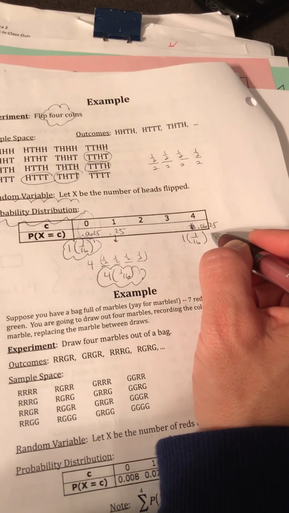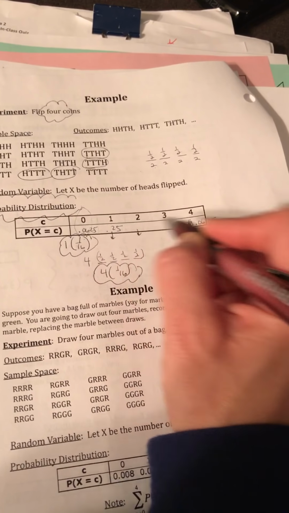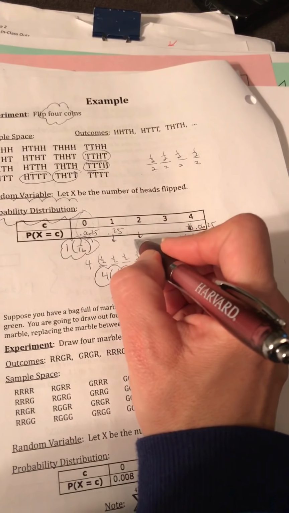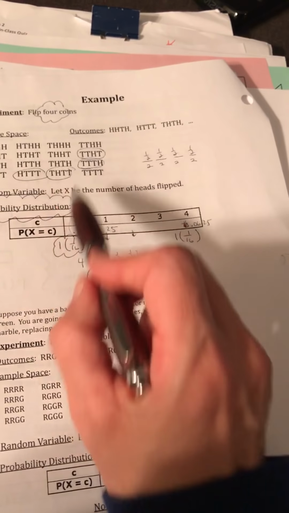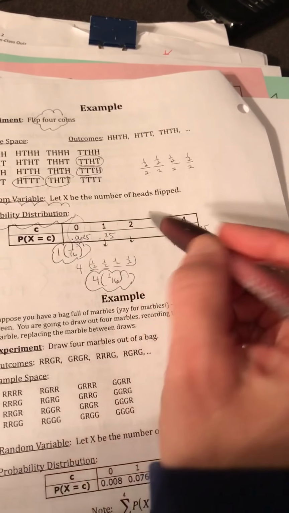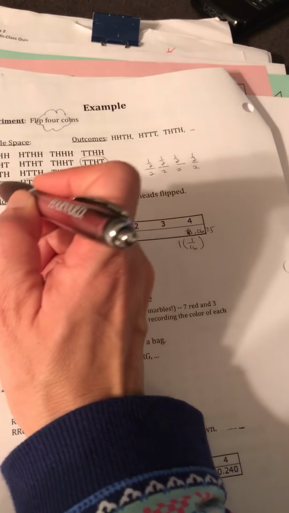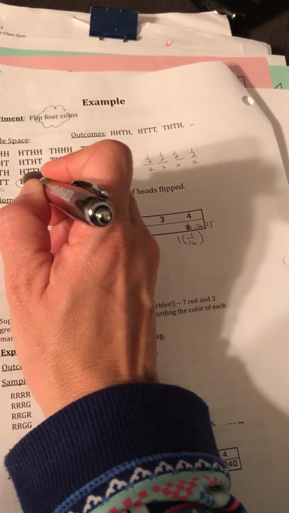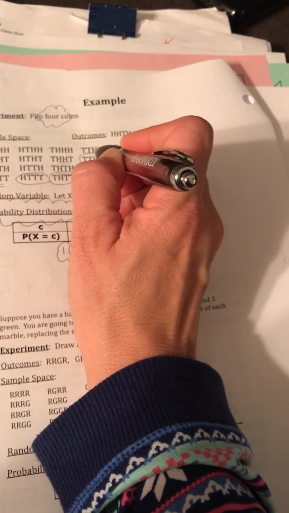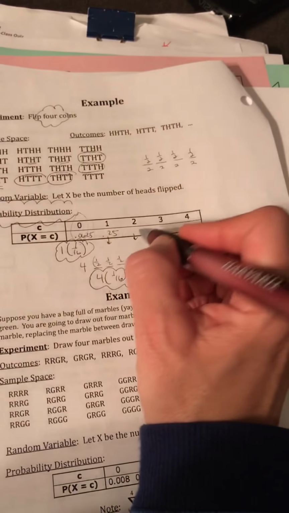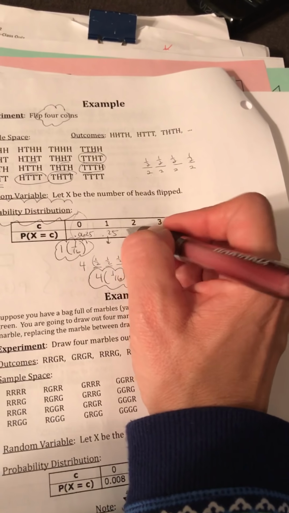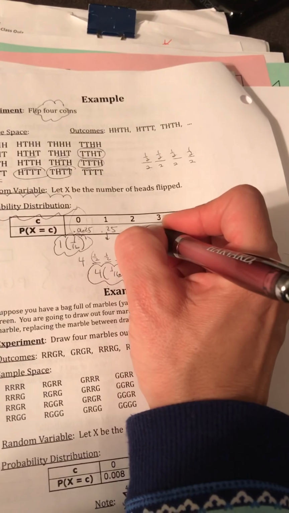But hopefully you can tell where we're headed. Guess how many sets of 1/16 there will be here. If you are seeing that this is 4 coins, 1, 4, and you've heard me say this line multiple times, how many sets of 2 are there? There's 1, 2, 3, 4, 5, and 6. There are 6 sets of 1/16. This decimal is 0.375.